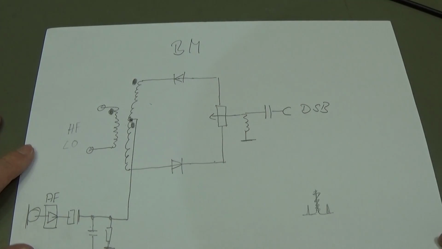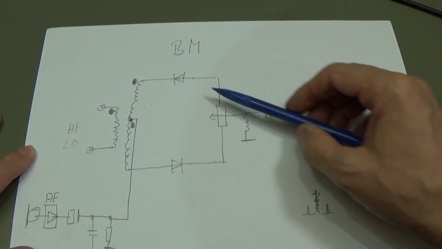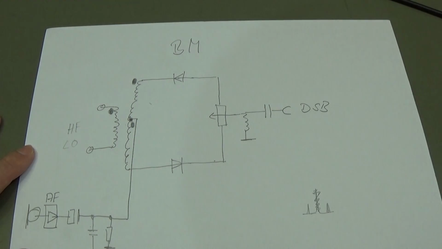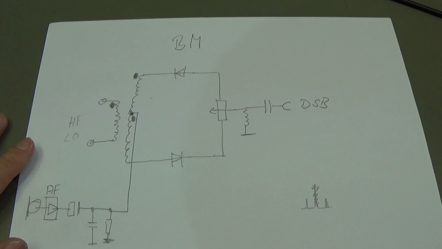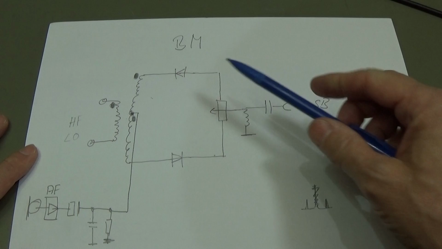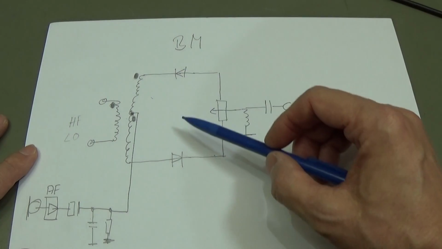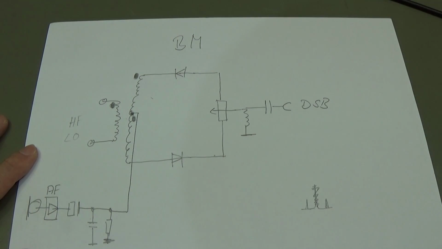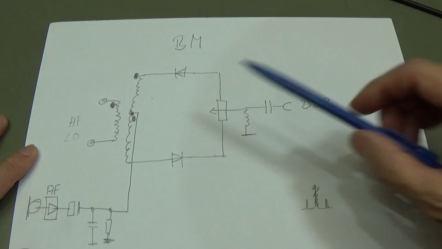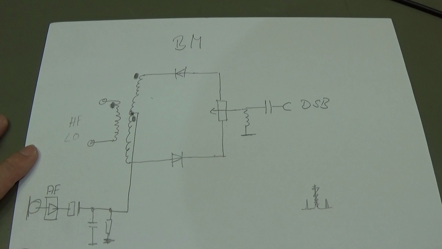you know, nobody would do it this way these days, like I have written down here. We have very modern integrated circuits to do this job, and normally this would be done with 4 diodes. So that is the reason why this little circuit is also called a ring modulator.